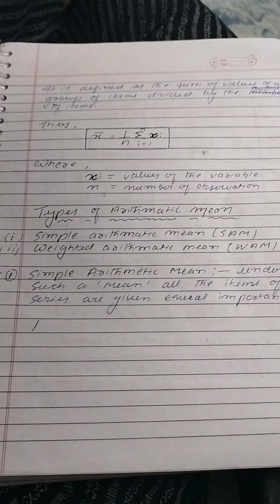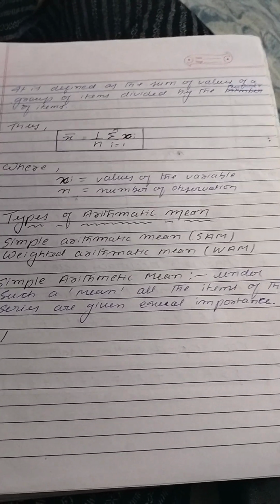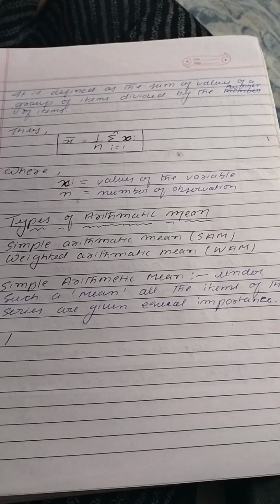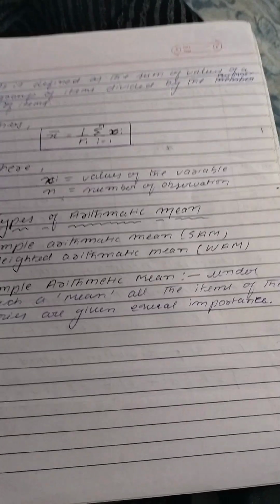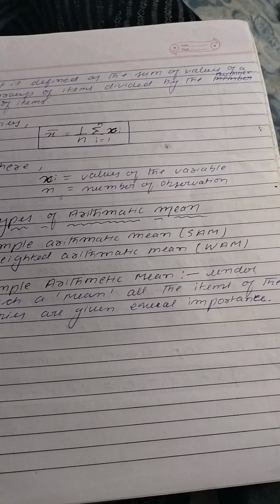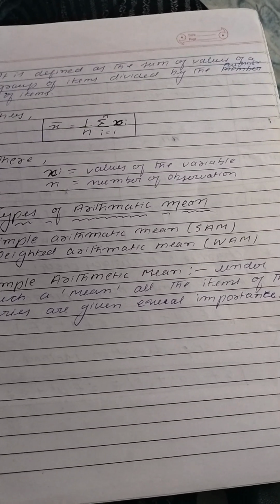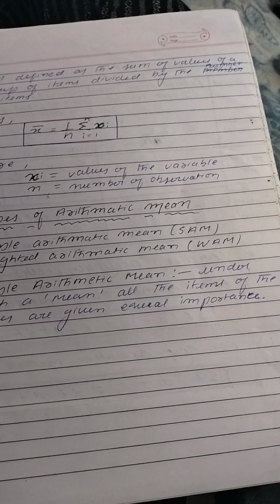Okay, so the simple arithmetic mean. Under such a mean, all the items of the series are given equal importance. By the name you can understand that this is a simple arithmetic mean, where no weightage is given to any observation.